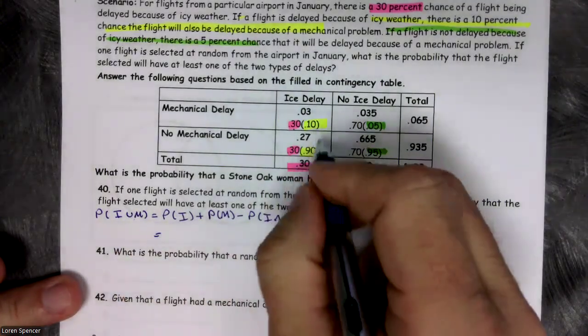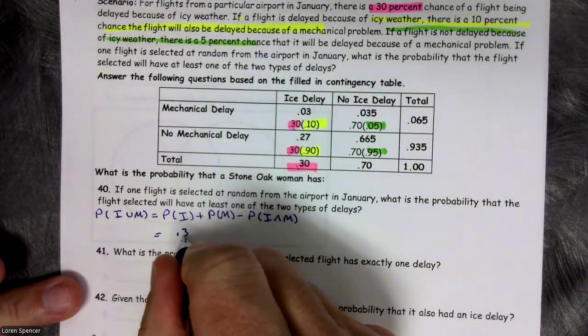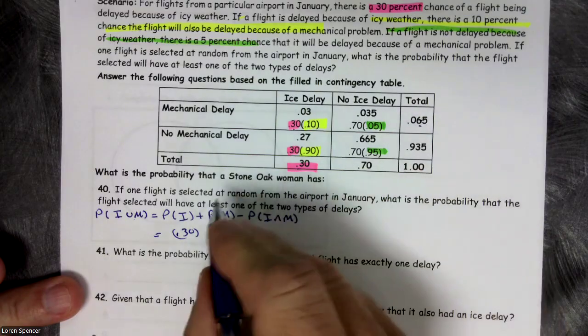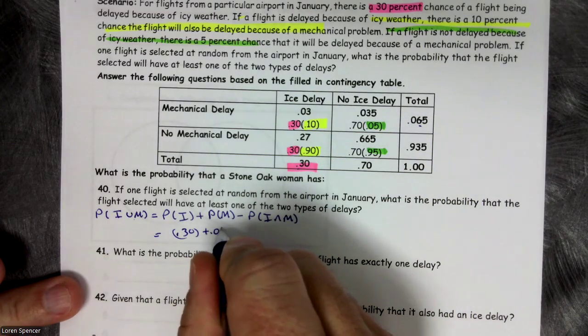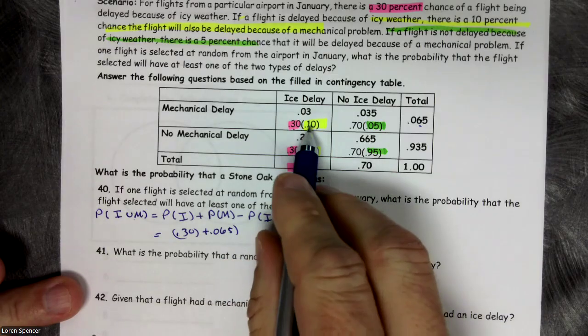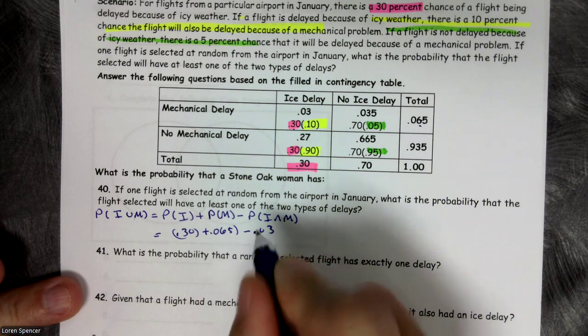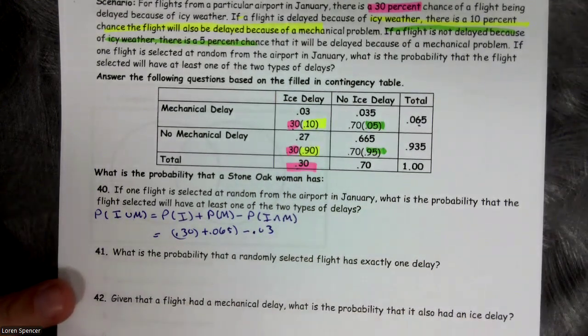So if I did that, I'm looking for this. What's the probability of ice? Probability of ice is 0.30. What's the probability of mechanical? Well, that's 0.065. What's the probability of ice and mechanical? 0.03.